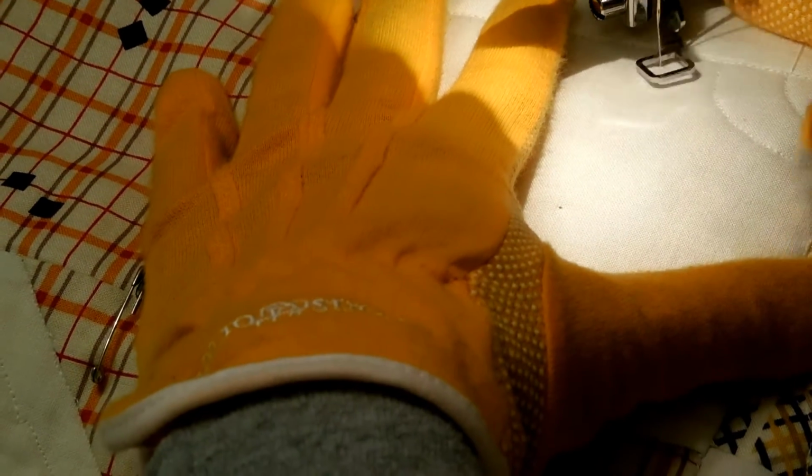I'm just moving the needle, moving the fabric so that the needle goes back and forth to create my curves, and dropping the feed dogs while I change my hands along the stitch line, and the next one.